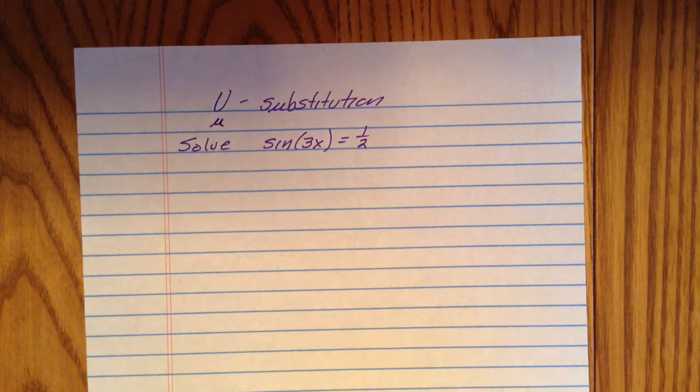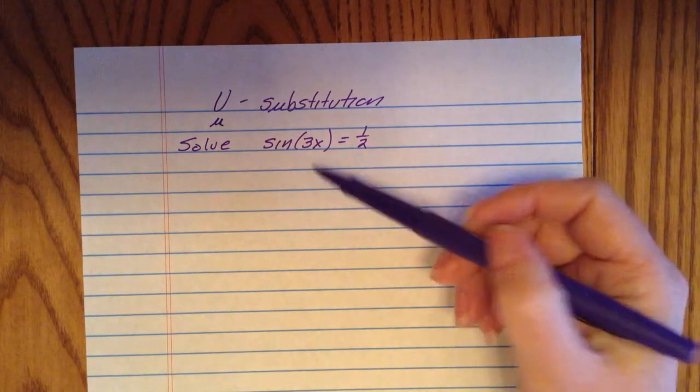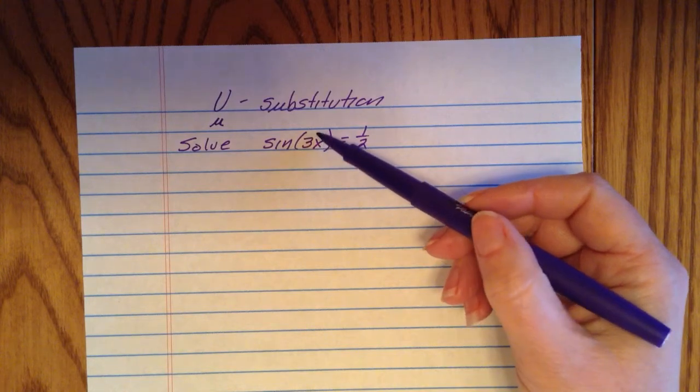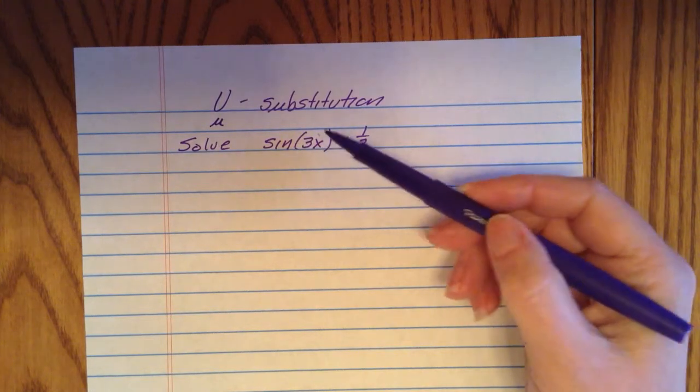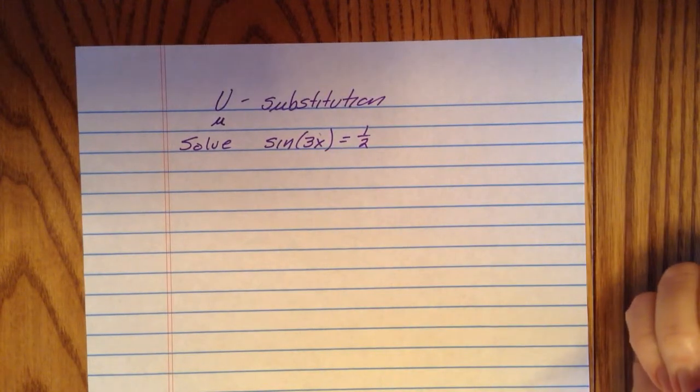This lesson is a lesson in living in denial. We're going to be asked to solve an equation: sine of 3x equals 1/2. Here it is. But the thing is, this 3x is scary. We're scared. It's a fearful 3x. I don't know what to do. So we are going to pretend it isn't there.